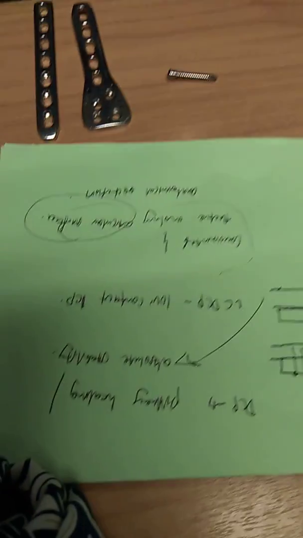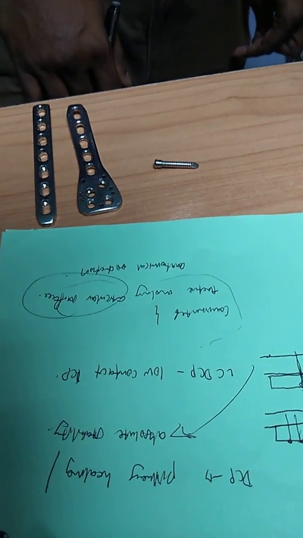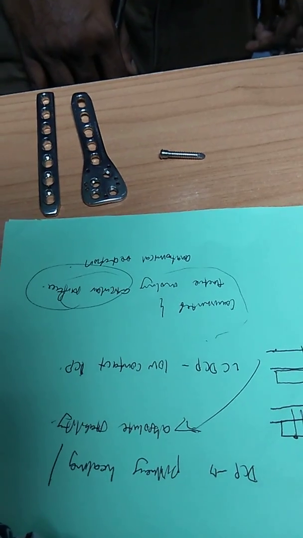Any questions on locking plate? No? Okay.